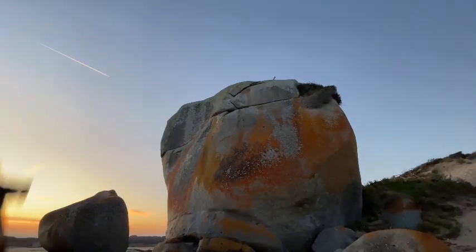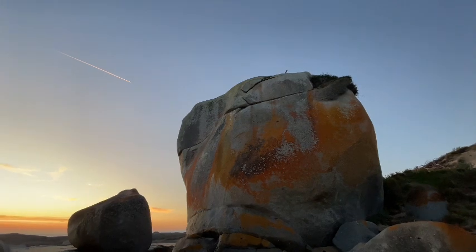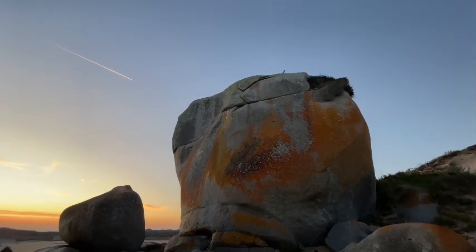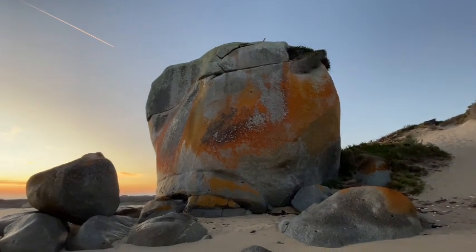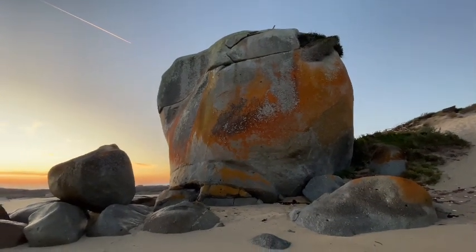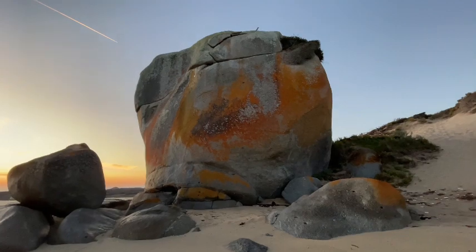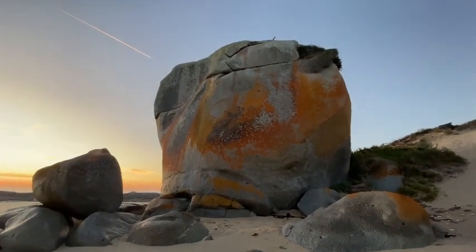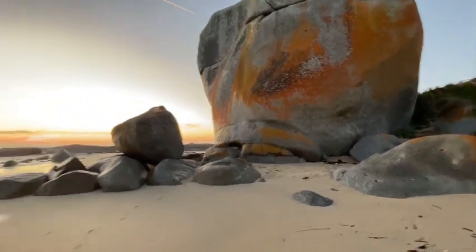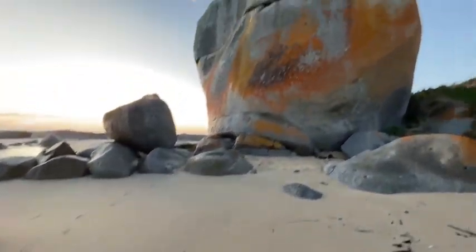Beautiful plane heading off back up to Melbourne, probably from Launceston or Hobart, I'm guessing. So, you know, always walk around something, because as I said, the best angle is not necessarily the one you approach it from. And that's proven here. Look at this. This is much better. Beautiful lichen on the rock and hardly any footprints except my own. And that should be pretty easy to clone out if they're too much trouble.